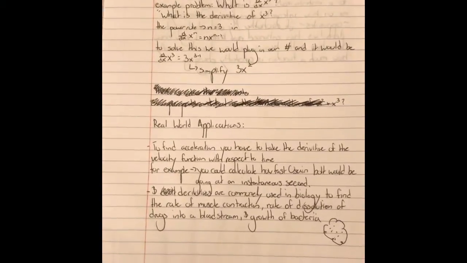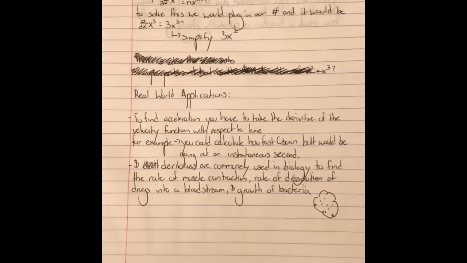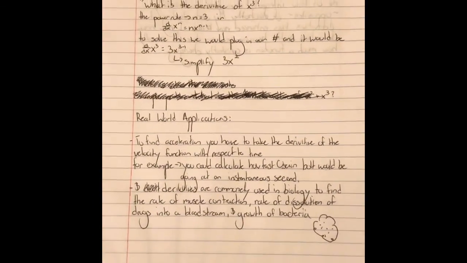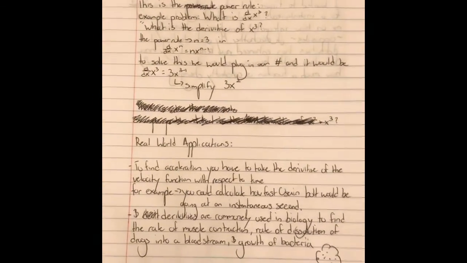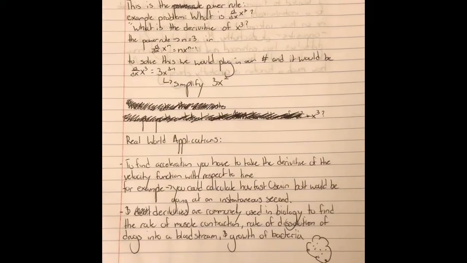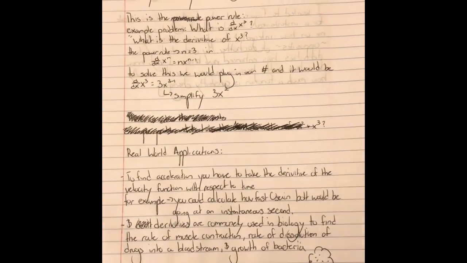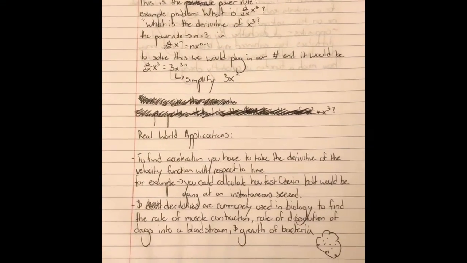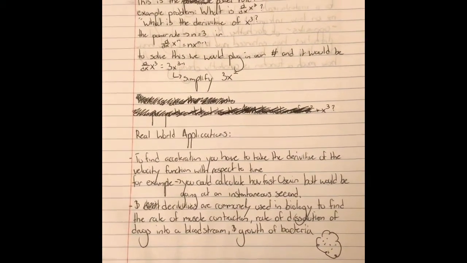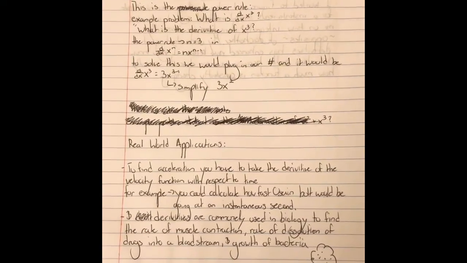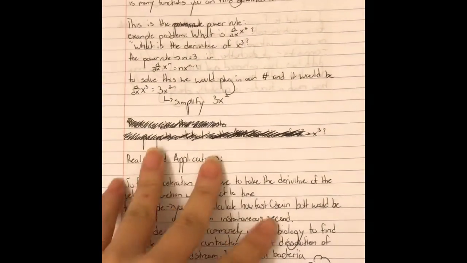Real-world applications. To find acceleration, you have to take the derivative of the velocity function with respect to time. For example, you could calculate how fast Usain Bolt would be going at an instantaneous speed. And derivatives are commonly used in biology to find the rate of muscle contraction, rate of dissolution of drugs into the bloodstream, and growth of bacteria.